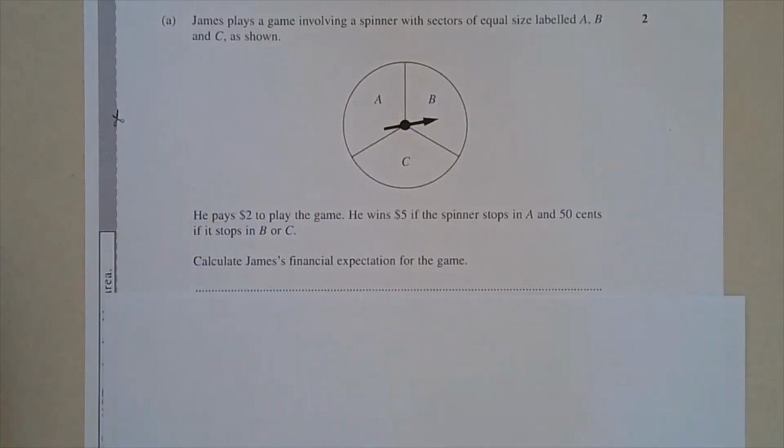Question 28A. James plays a game involving a spinner with sectors of equal size labelled A, B and C as shown. He pays $2 to play the game. He wins $5 if the spinner stops in A and 50 cents if it stops in B or C. Calculate James's financial expectation for the game.